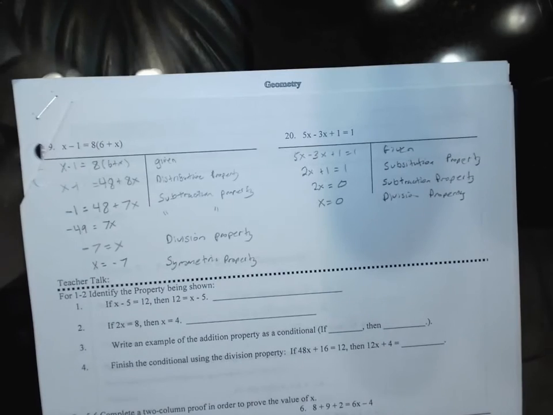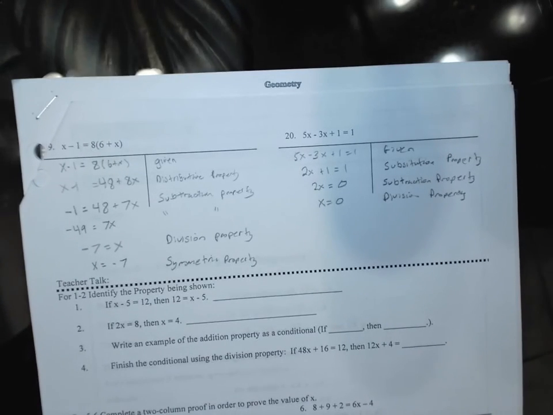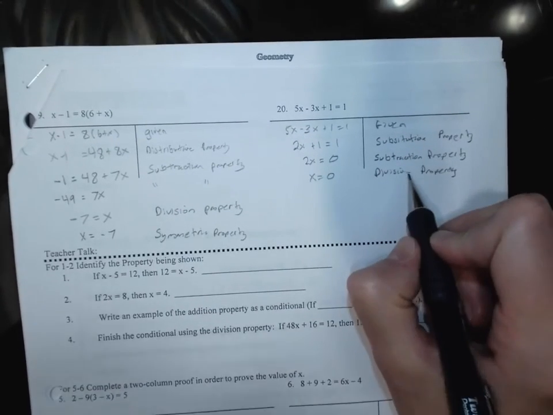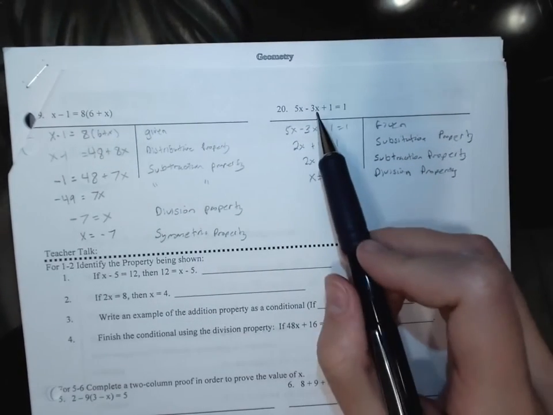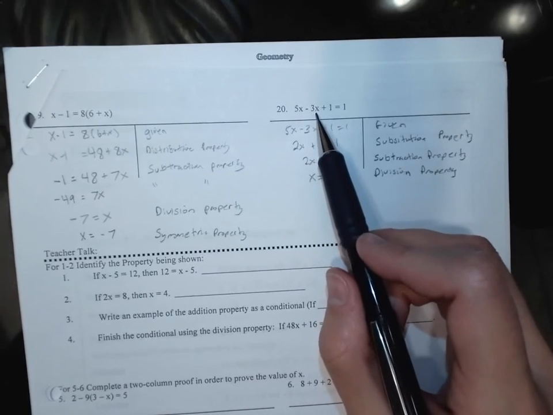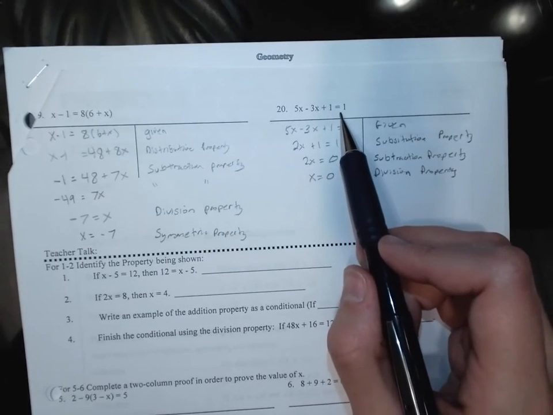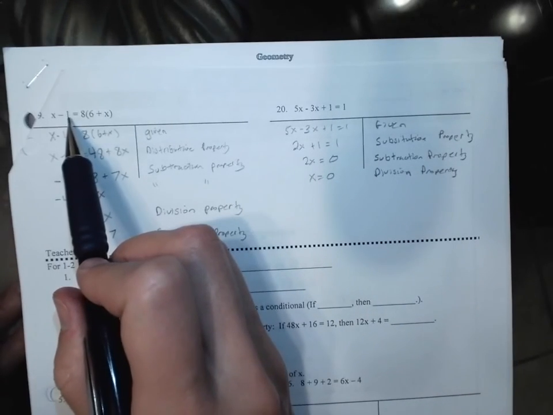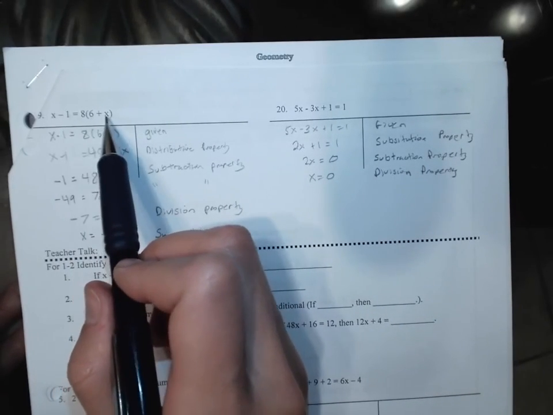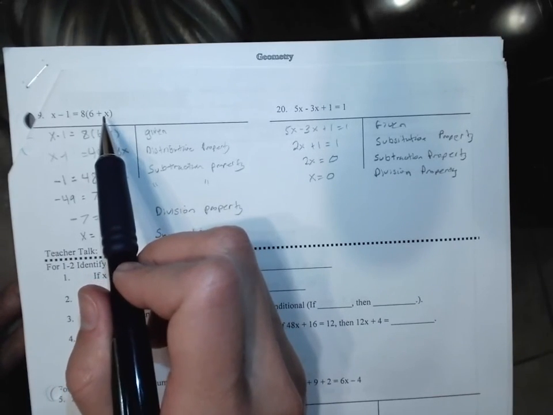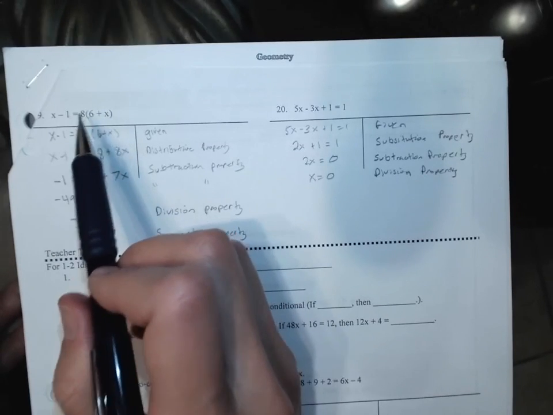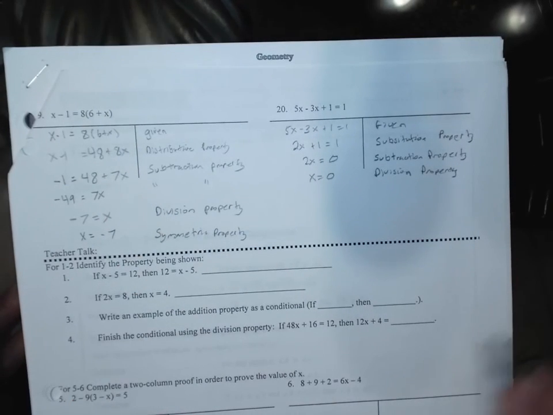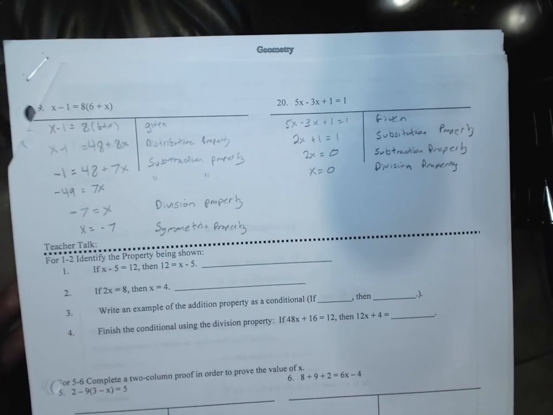And I should have mentioned this before, but you know from Algebra 1, every time you solve an algebraic equation, you can check your work by plugging back in to see if it works. So 5 times 0 minus 3 times 0 plus 1 equals 1. That is correct, it works. We check over here, negative 7 minus 1 would be negative 8. 6 plus negative 7 would be negative 1 times 8 would also be negative 8, so it works here as well. Alright, there's some examples of algebraic proofs.